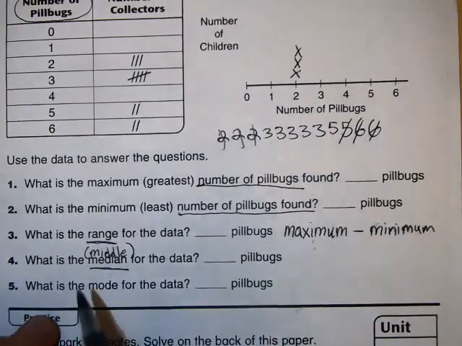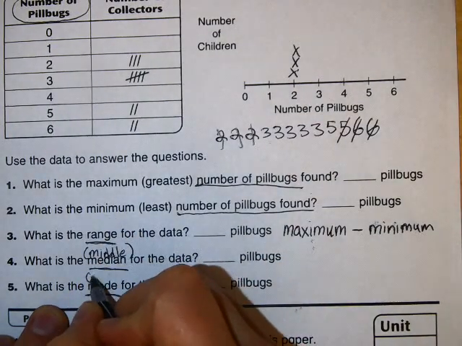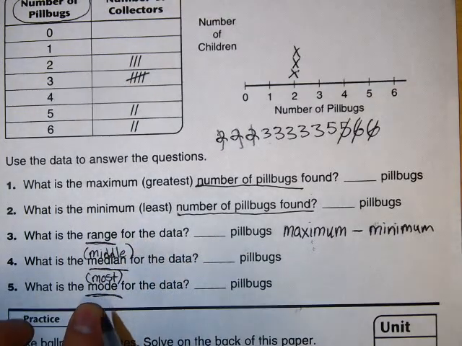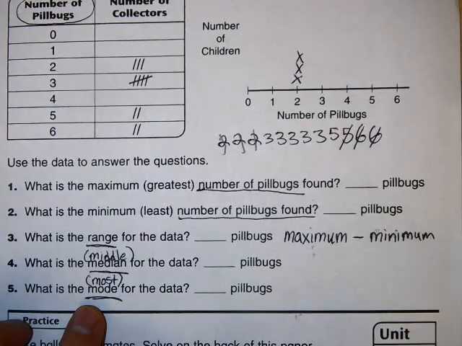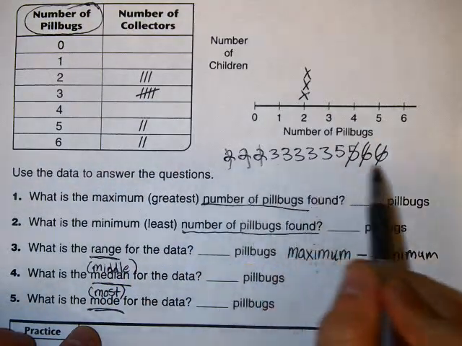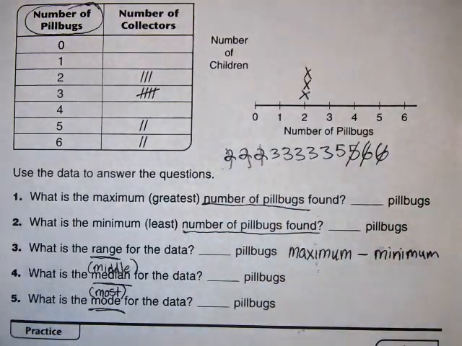You write that there. What is the mode for the data? You can think of mode to mean most. Okay, the mode is the number that turns up most. Okay, so if you look at this, or actually you can just look right at this, which one has the most numbers? And that's your answer. Okay, that's your answer for that.